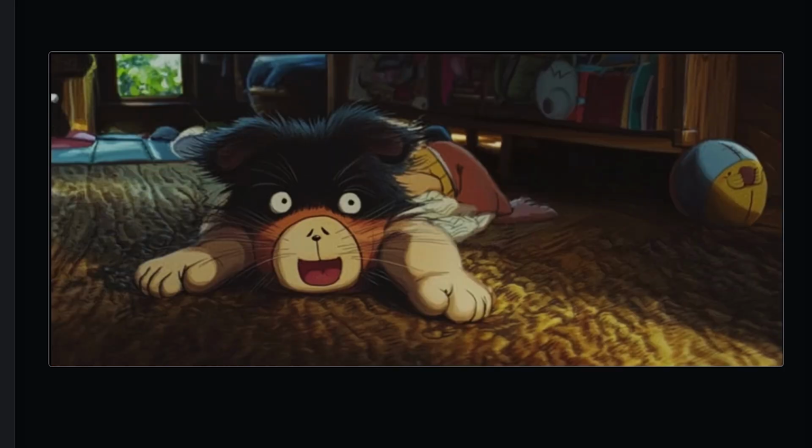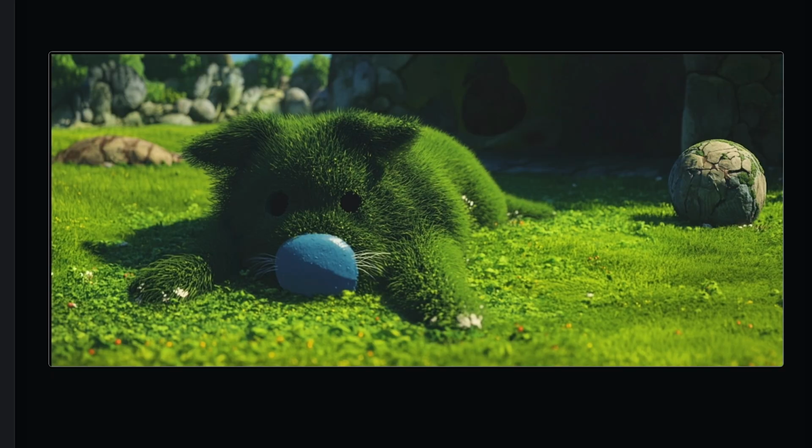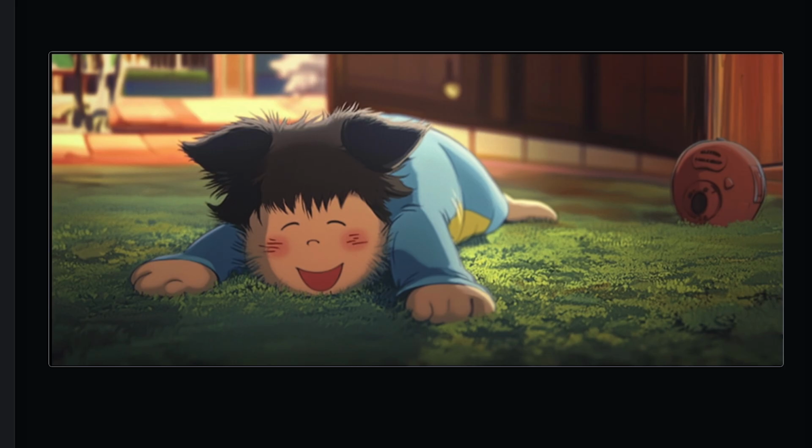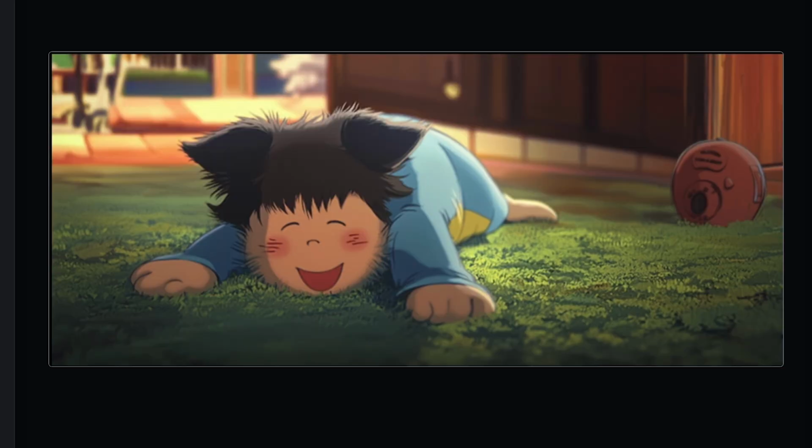And then let's look at Studio Ghibli. Wow. Well, it's either getting the animation style right or the dog right. Well, this is a Studio Ghibli kind of animation style. This and this one. But we are totally missing out on the puppy.